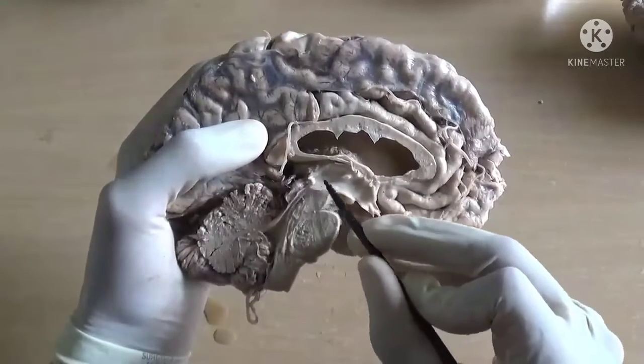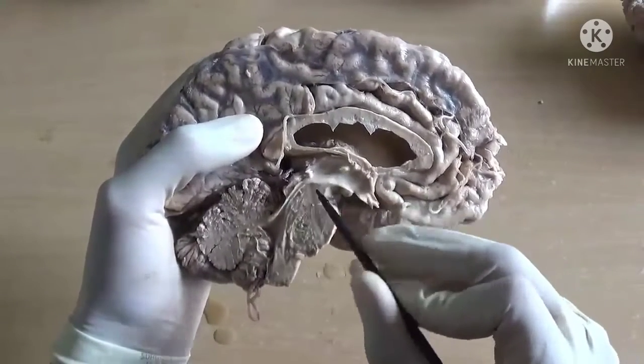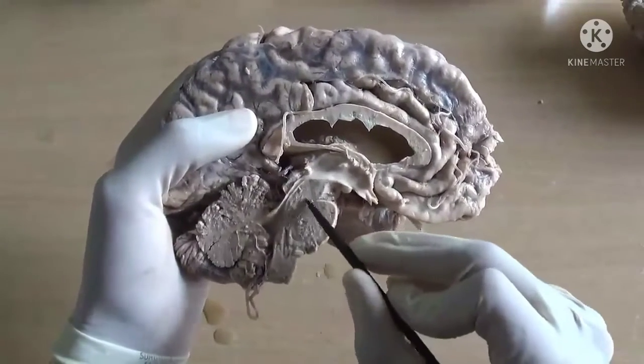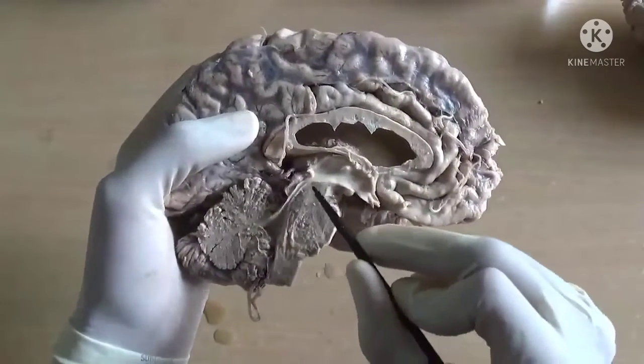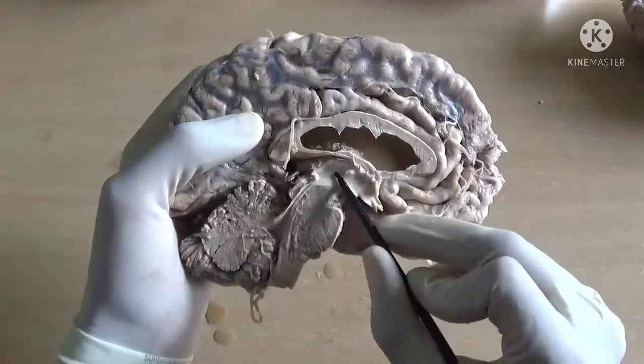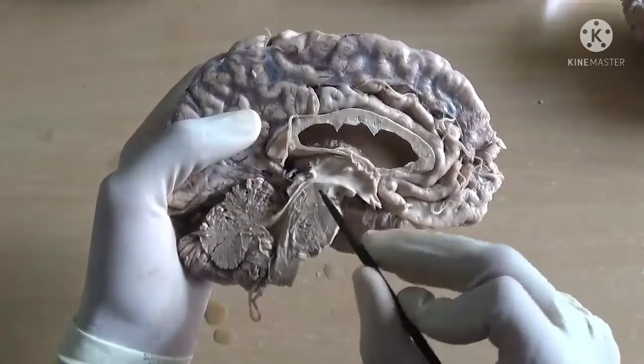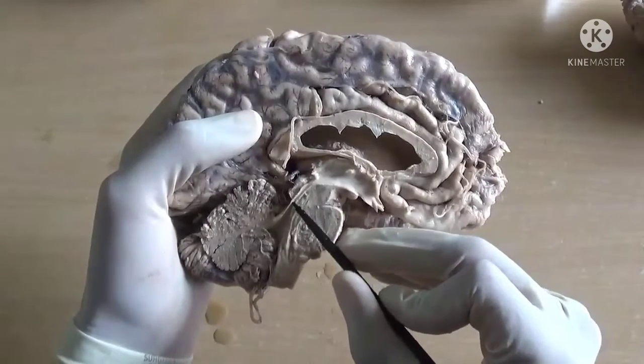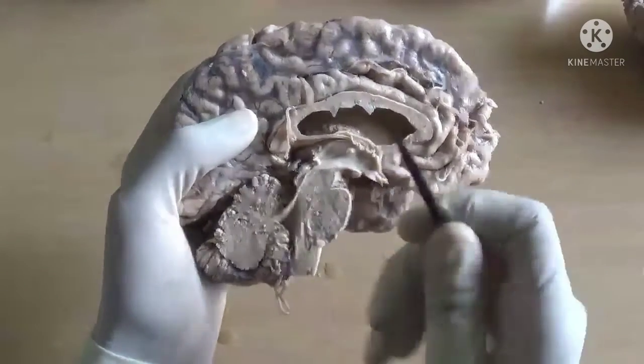Above, it is connected to the third ventricle, and below it is connected to the cavity of the hindbrain. So below the midbrain will be the hindbrain. So obviously it connects the forebrain above to the hindbrain below. So this is the cavity of the midbrain or mesencephalon, that is, the cerebral aqueduct.